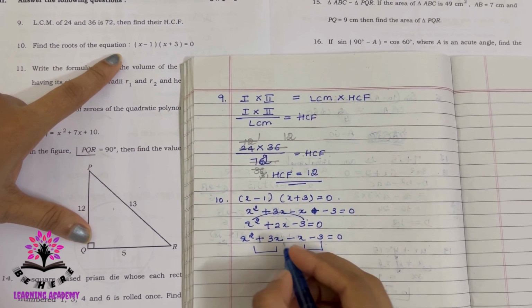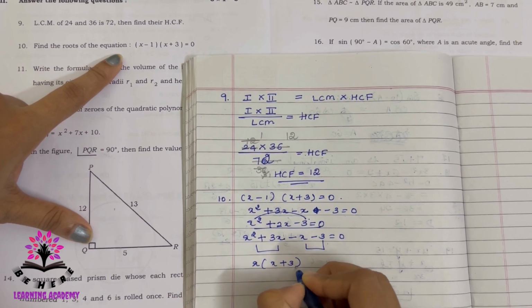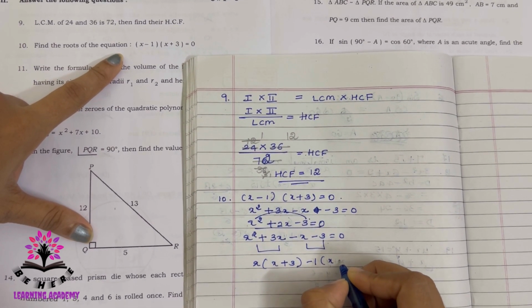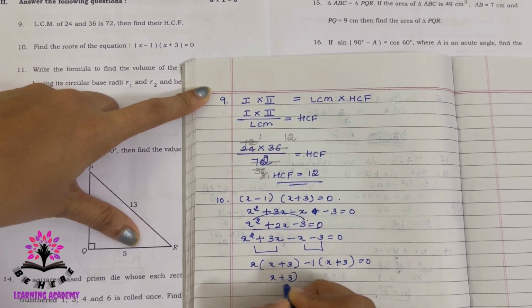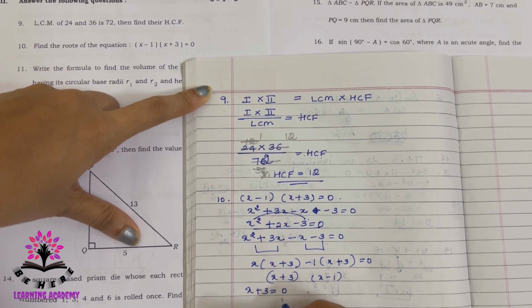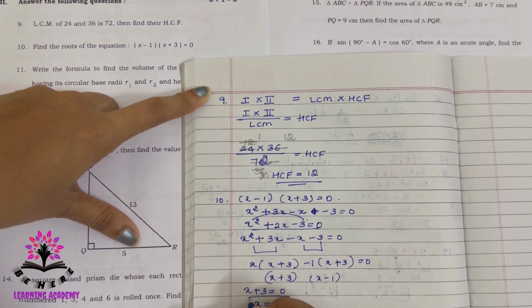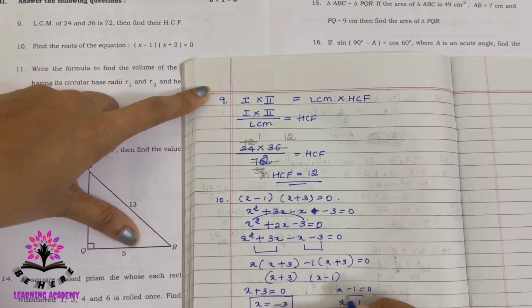Do the grouping here. This is standard form. So x into x plus 3 minus 1 take it out. X plus 3 is equal to 0. X plus 3 and x minus 1. Let us write it separately. X plus 3 is equal to 0. X is equal to minus 3. X minus 1 is equal to 0. X is equal to 1.